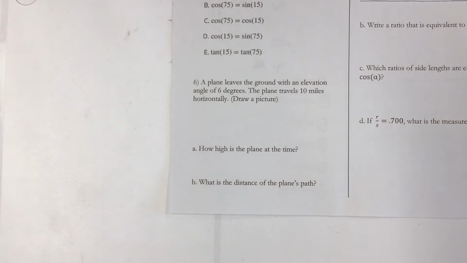Now we're going to do number 6 for the review. On number 6, there is a triangle that needs to be drawn. It's not actually written there, and that's what makes this problem a little different and a little more tricky than the other ones, because you've got to be able to figure out what kind of triangle to draw.